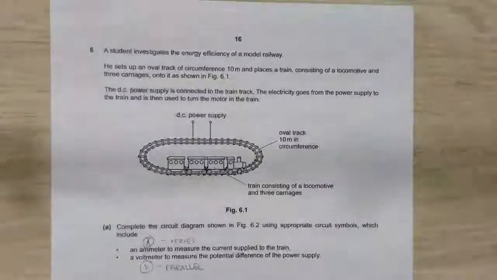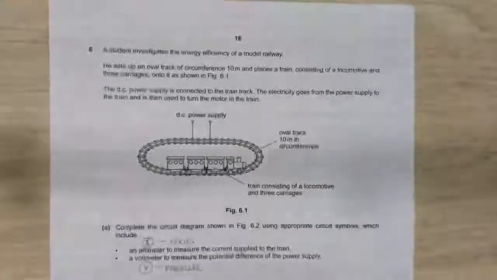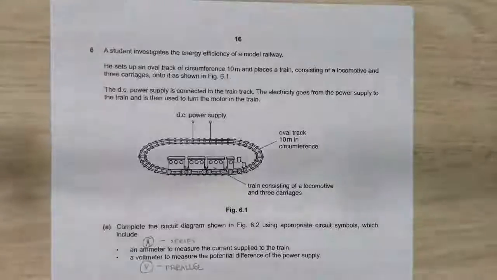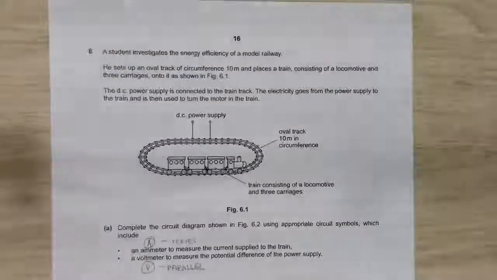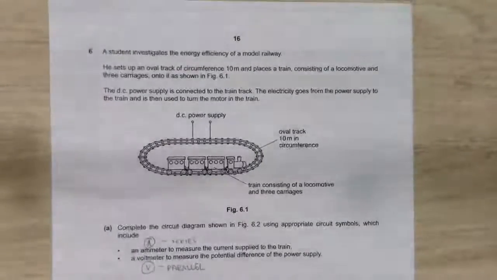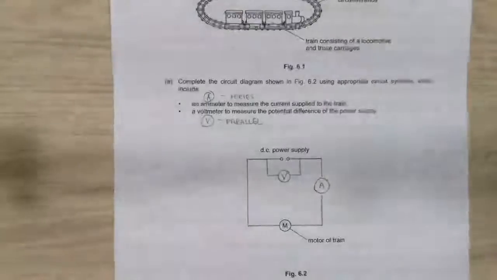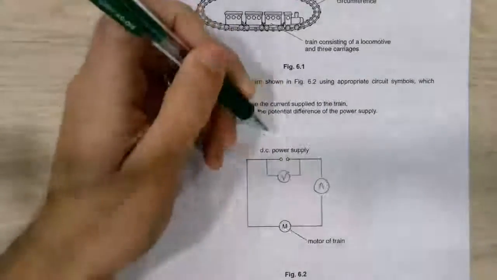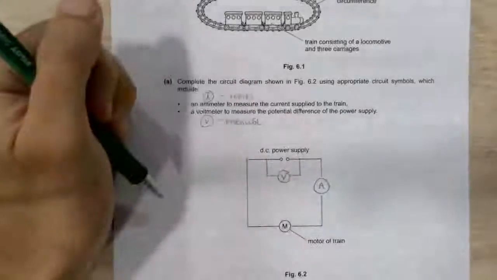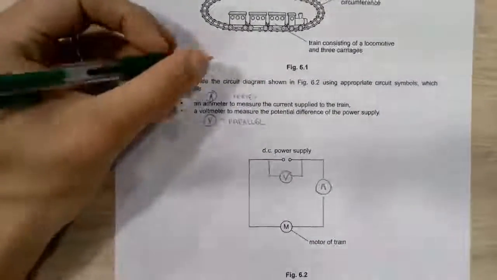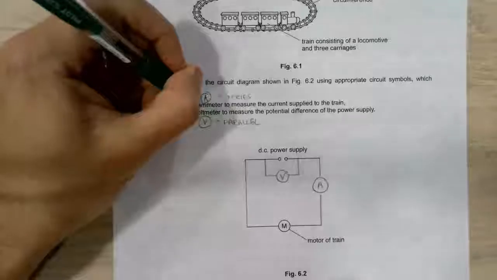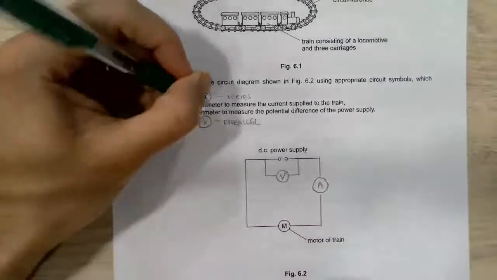Alright guys, we're on 0654 summer 2018, paper 6-1, question 6. Okay, first one, we've got a train track. That's exciting. You're being asked to make the drawing of a circuit diagram, and you're given the beginning of that. They're showing you a DC power supply, slightly different to a cell. And you're being asked to draw two things: an ammeter and a voltmeter.